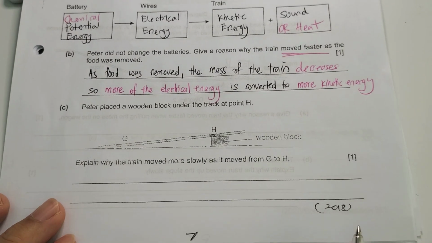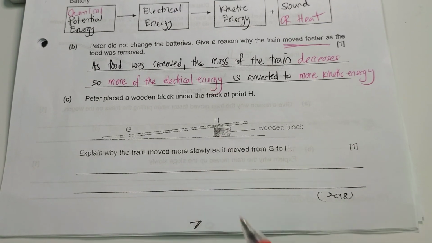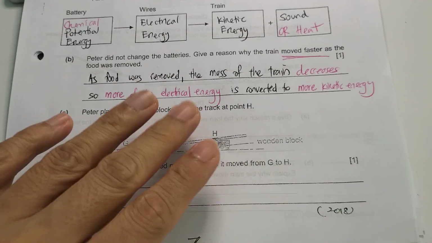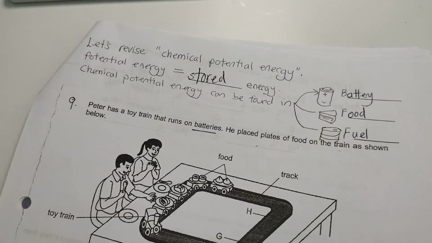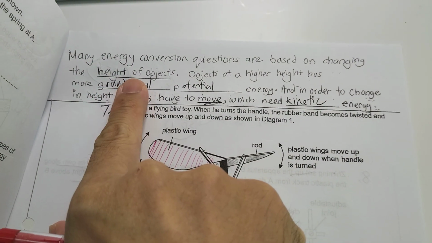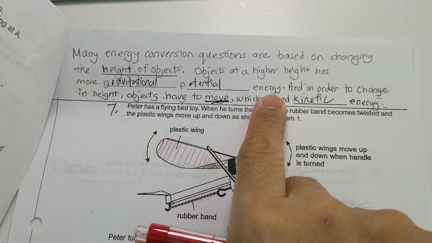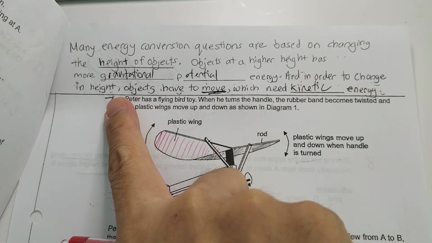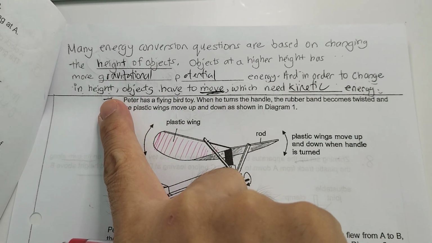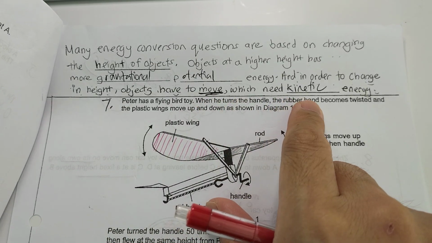Next, Peter placed a wooden block under the track at point H. Okay, I refer you back to this again. Energy conversion questions often have to do with changing height of objects. An object at a higher height has more gravitational potential energy, and in order to have a change in height, objects have to move, which involves kinetic energy.